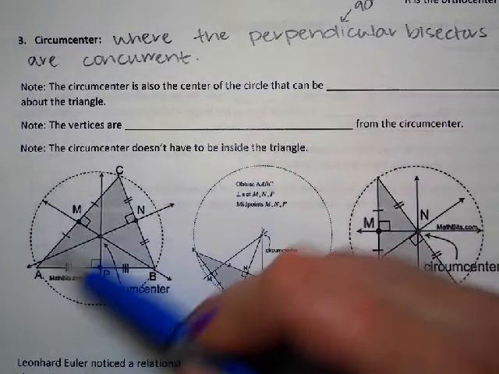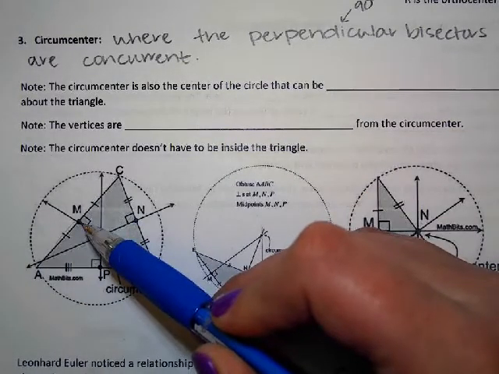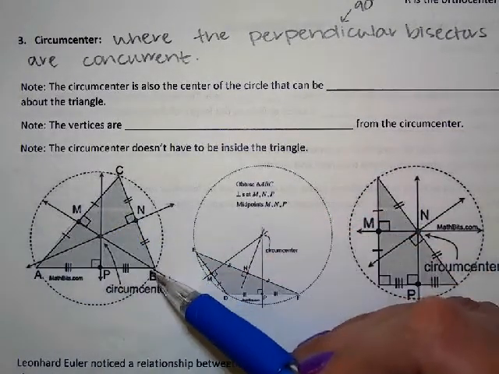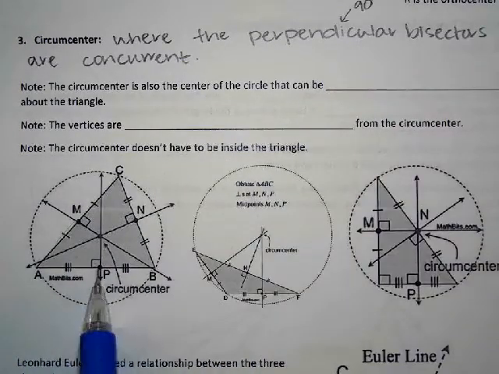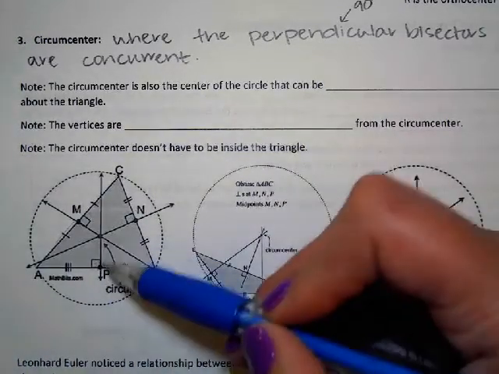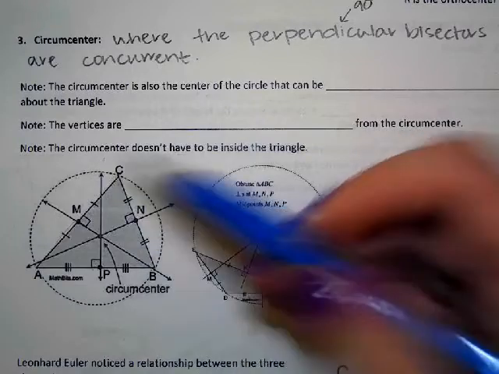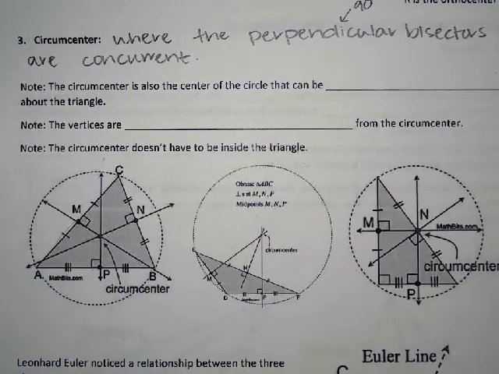And then we've got this line over here, it cuts it in half, it's bisecting it, and it's perpendicular as well. Again, it doesn't quite go through the vertex. And then the last one, again, we have the side, it's cut in half, it comes together at a 90-degree angle, and it doesn't go through the vertex. So we've got perpendicular bisectors there.